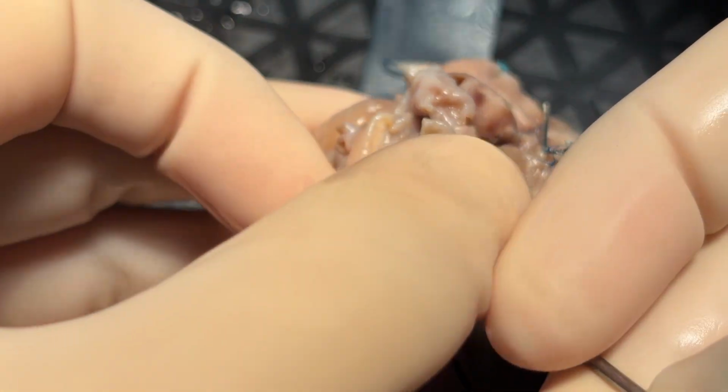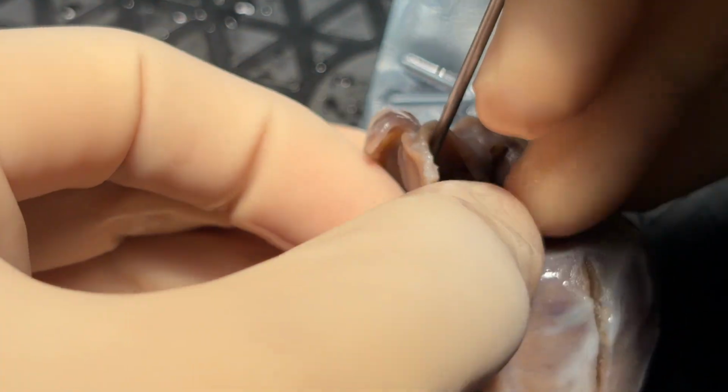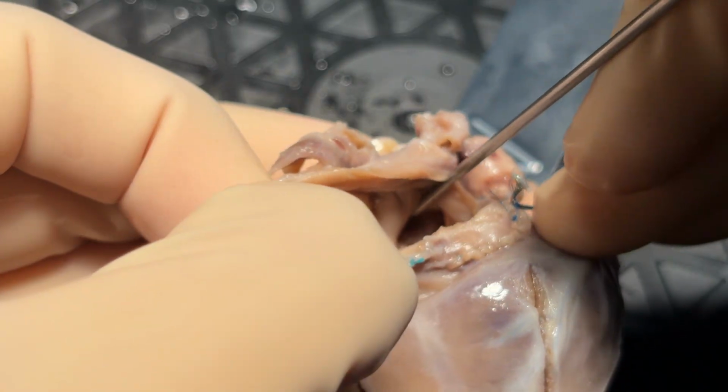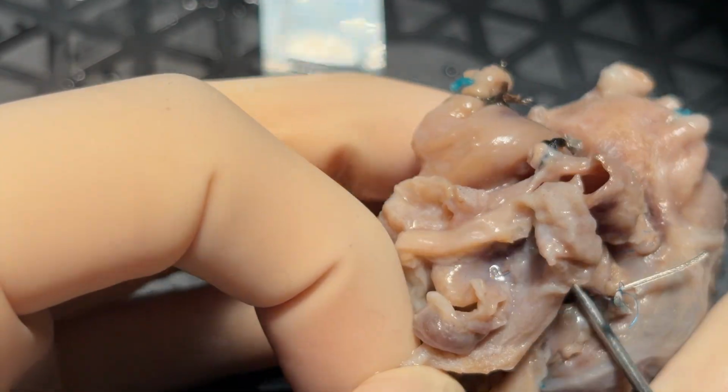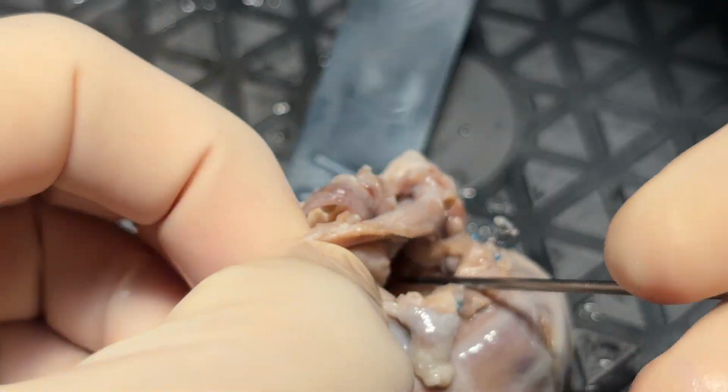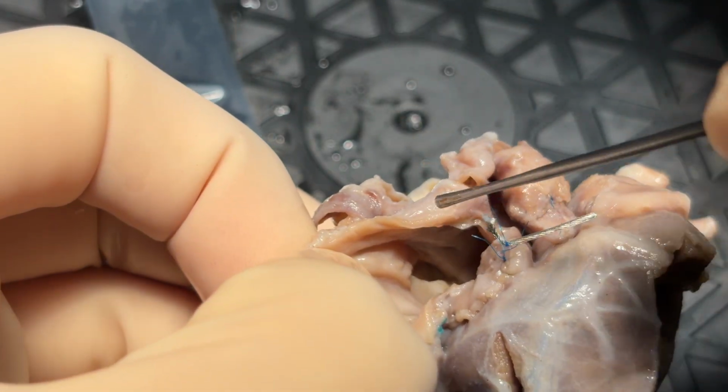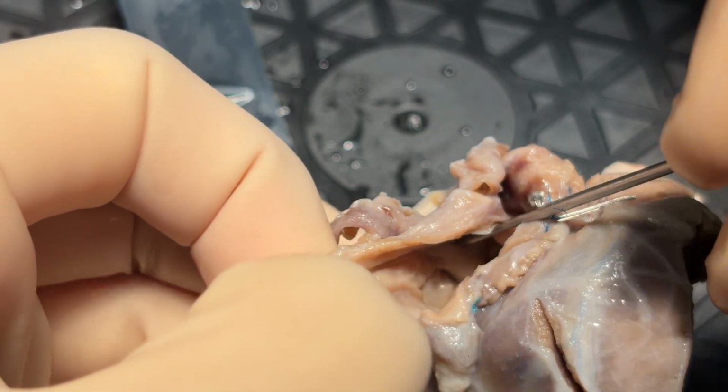So once again, here is that orifice to the right atrial appendage right back here. Okay. And then next to it, we see the atrial septum.